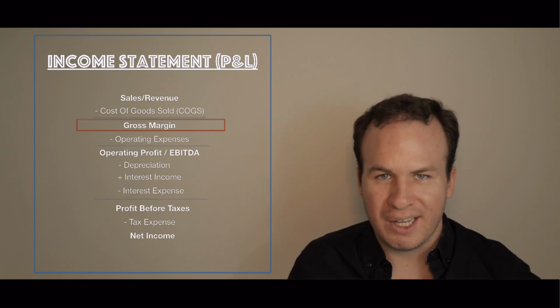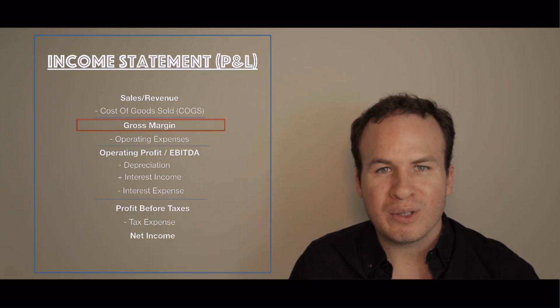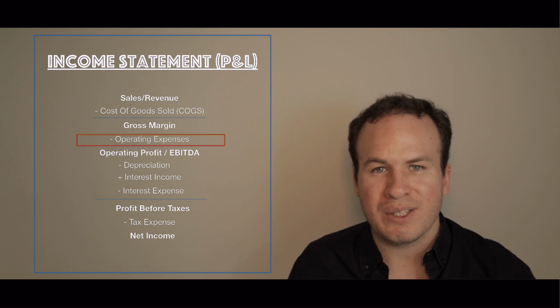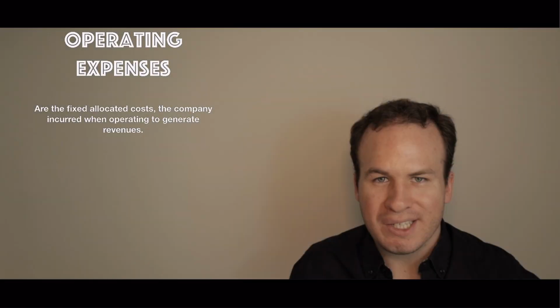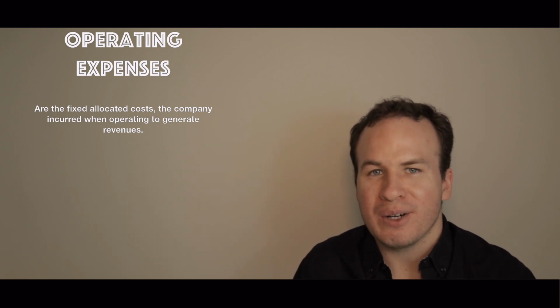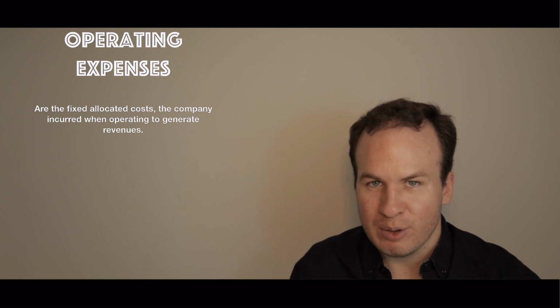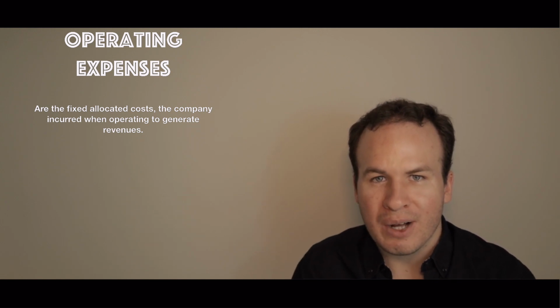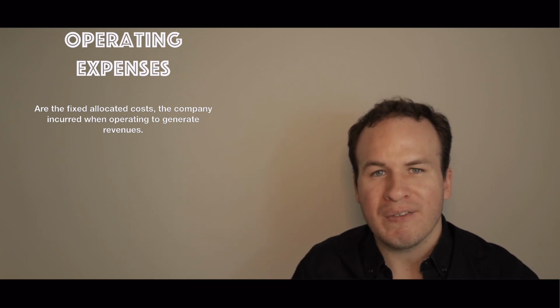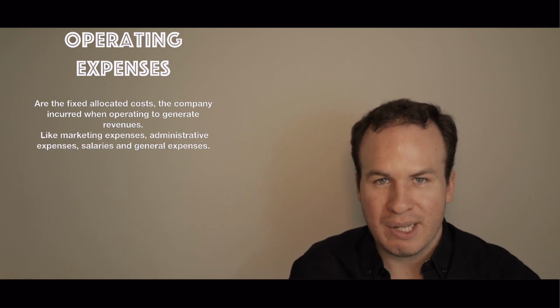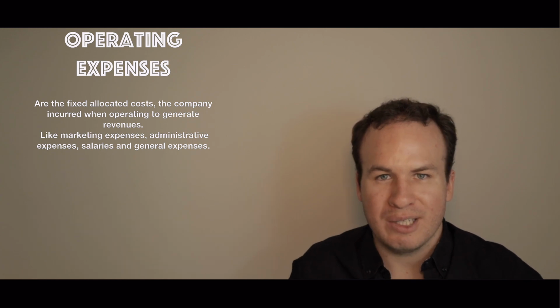Now that you understand the gross margin, which is the difference between sales and COGS, let's move to operating expenses, or just OPEX. Operating expenses are the fixed allocated costs the company incurred when operating to get revenues. This is an ongoing cost just for running your business. And here we can find the marketing expenses, for example, the administrative expenses, salaries, and general expenses.